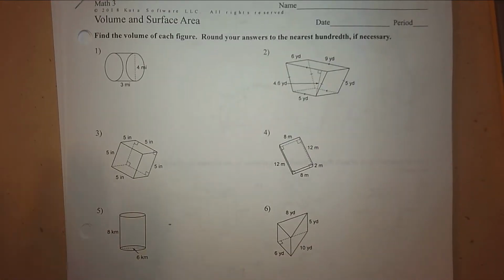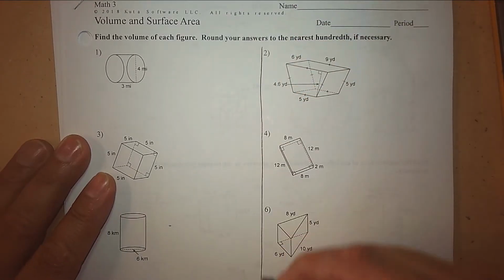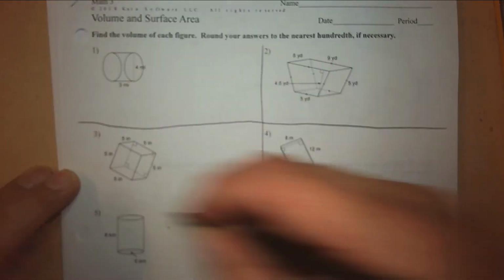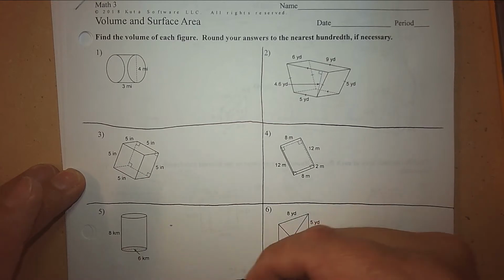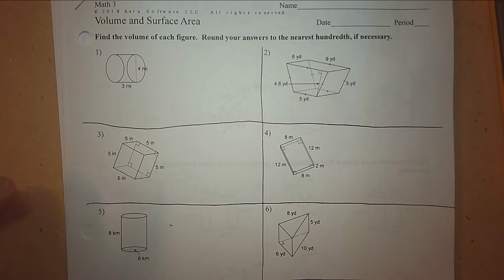All right, so this has to do with volume and surface area. So we're going to pick some three-dimensional shapes out here, and I'm going to find both. If you find there's not enough room, you can do your work on another piece of paper if there's not enough room to do the work here.